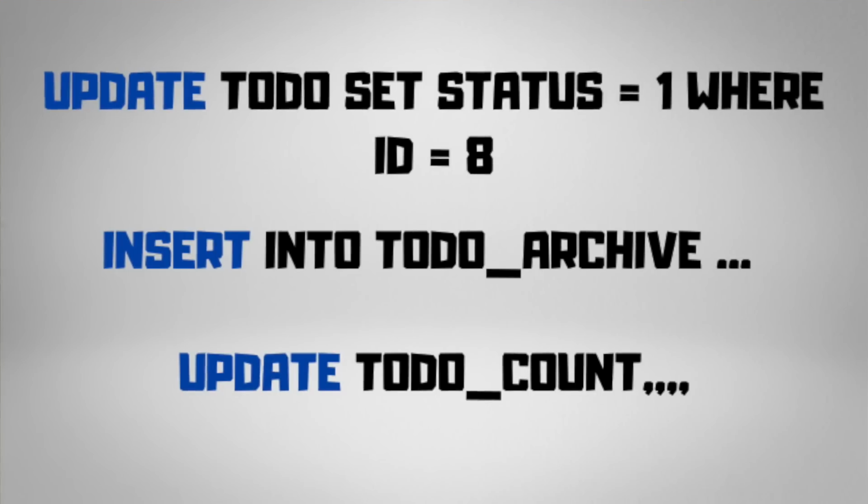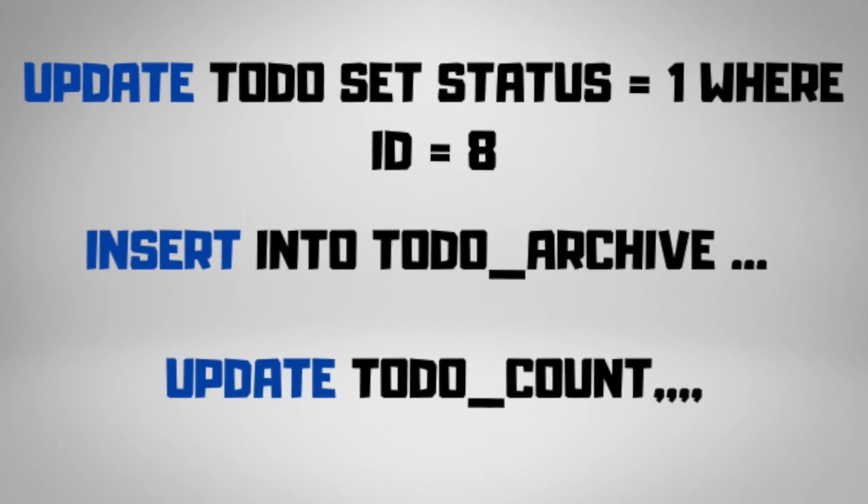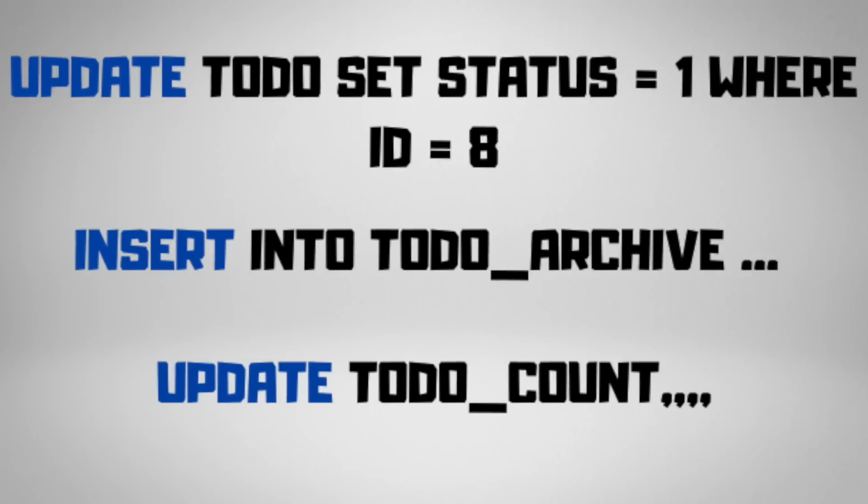So the front-end developer might think, oh, this is just an update statement, maybe on a single row. But a back-end developer could have written this application so that it goes to the to-do table, marks that to-do as done, and then goes to another table and maybe inserts that row into an archive table.